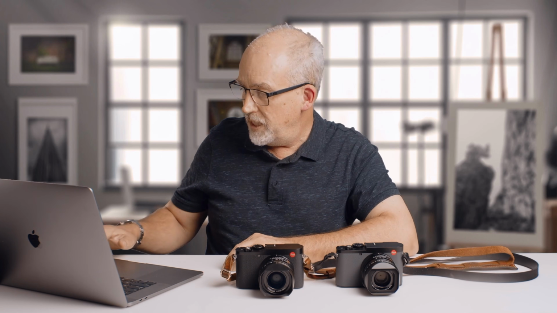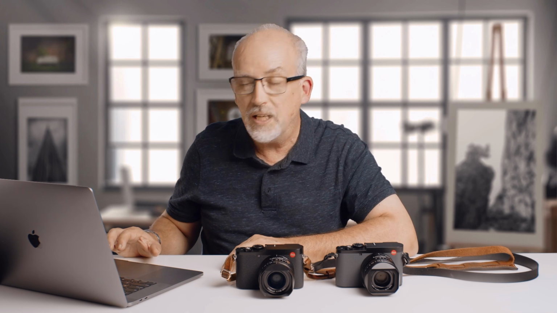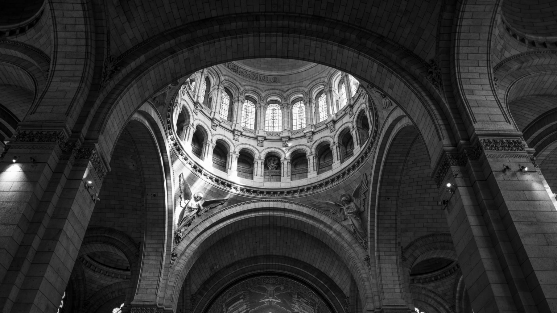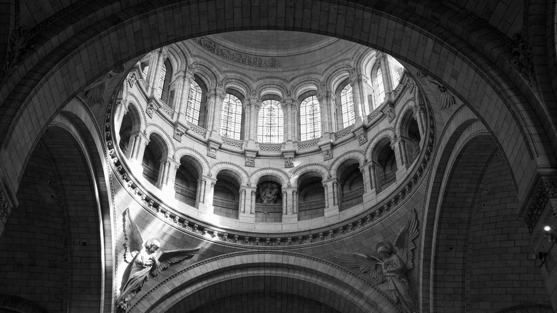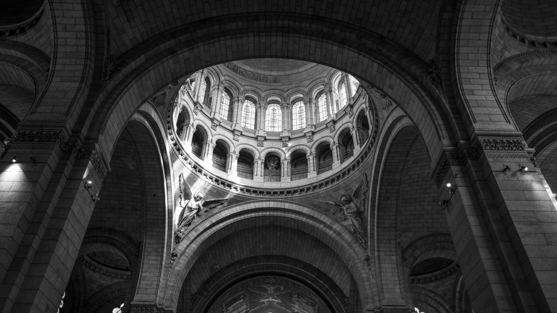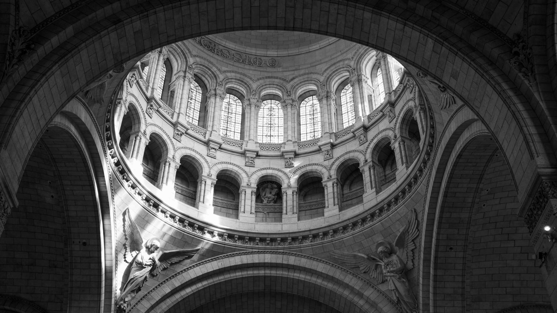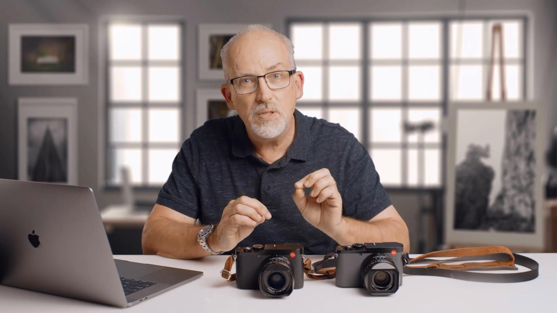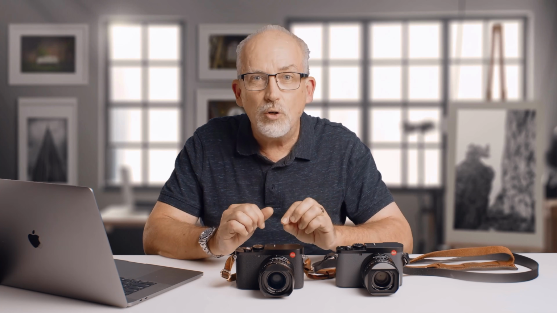So here's a shot from the inside of Sacré-Cœur in Paris. This is shot on the Q3, so that's 28mm. And then this shot here is taken on the 43mm, 45 degrees angle of view. If I just go back to the first one and then on to the second one, you'll see that it's quite obviously a narrower angle of view. But the key thing here, and remember this when we talk about perspective, is because I haven't changed the camera's position, the perspective cannot have changed.